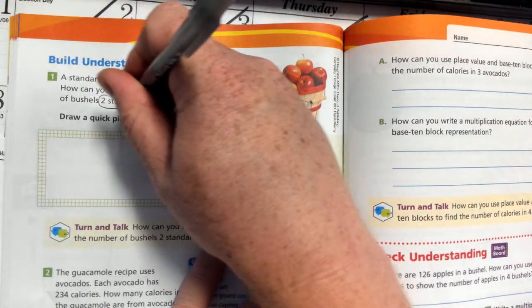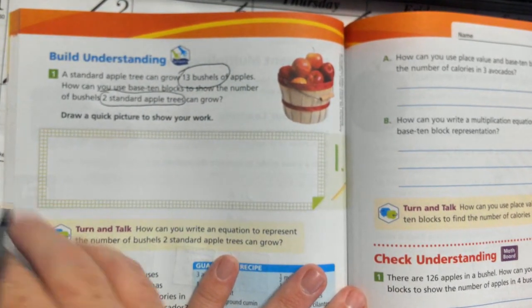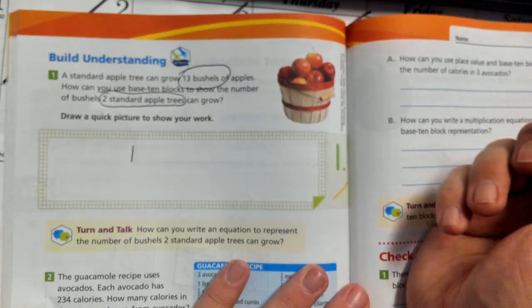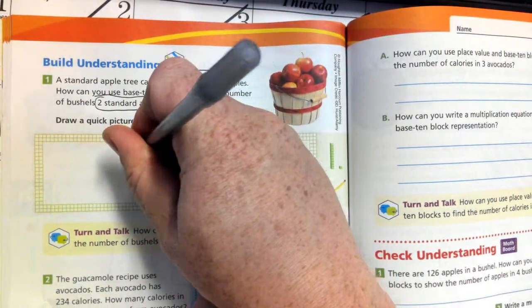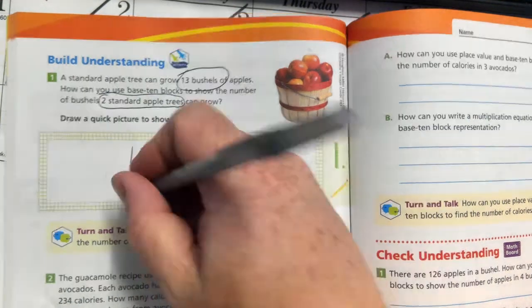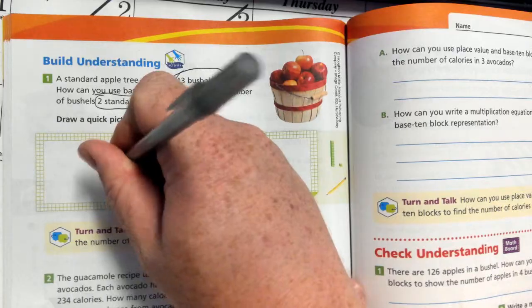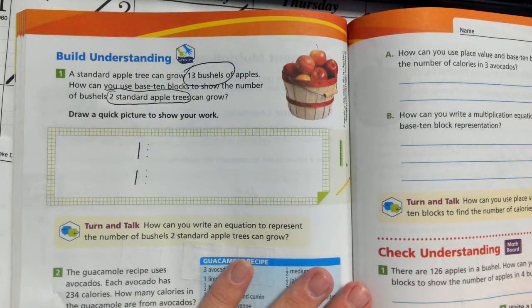And if there's 2 standard apple trees, what would that look like? Well, if I'm representing with base 10 blocks, I'm going to go, there's 10, 11, 12, 13, like that. And if there's 2 of them, it would be another 10, 11, 12, 13. Okay? So now I'm just combining what I have there.